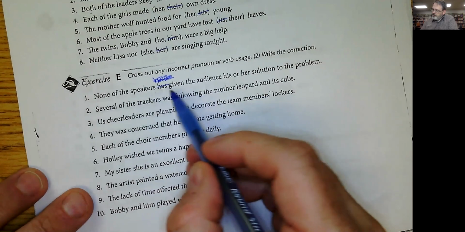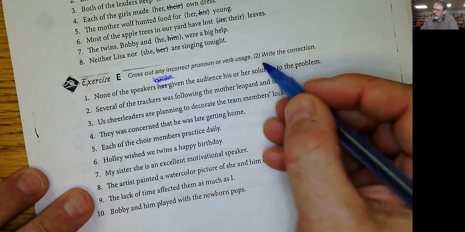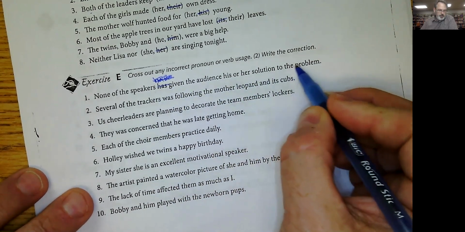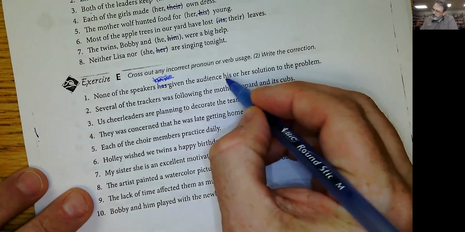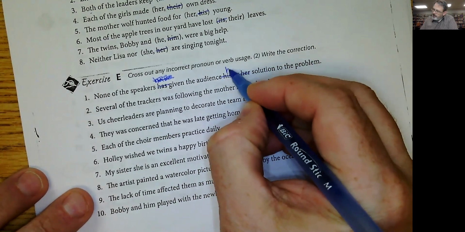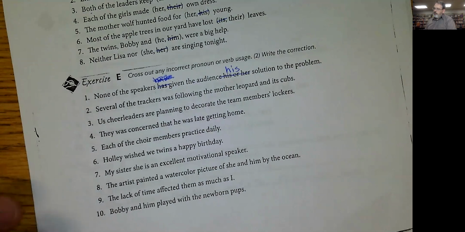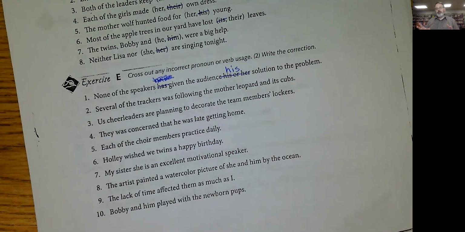None of the speakers has given the audience his or her solution to the problem. Cross out his or her and write his, because we don't know whether the speaker is male or female. We don't say his or her in formal language. You might say his or her or they when you're just speaking to people. But if you're writing formally, if you don't know if it's girl or boy, you say his.